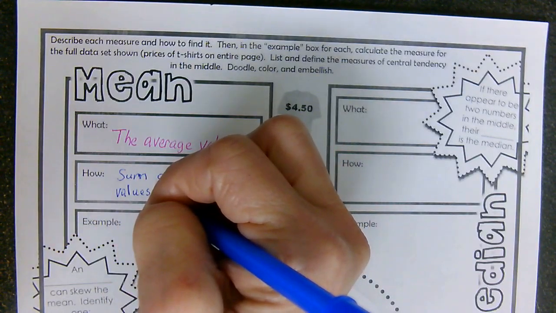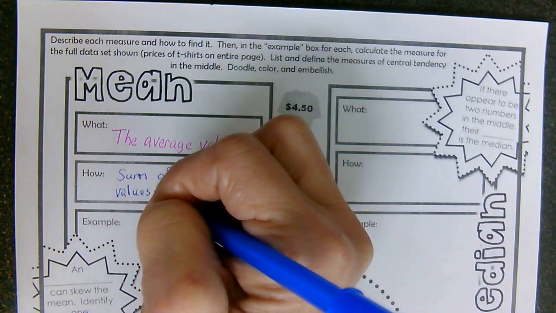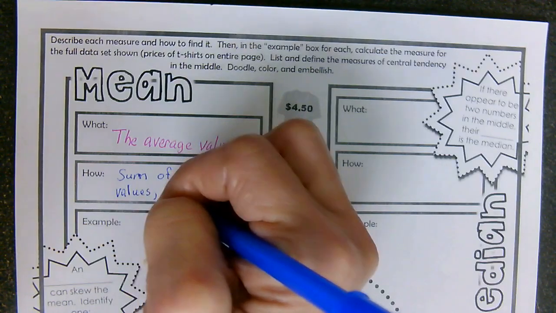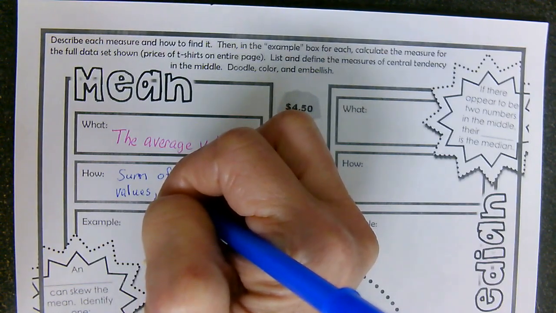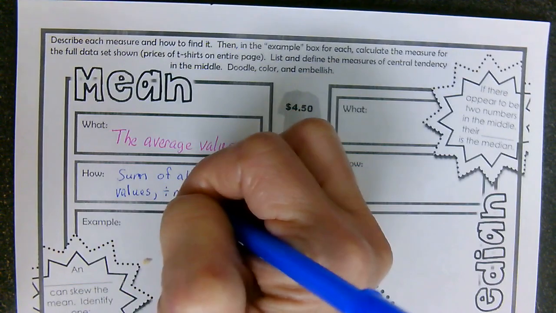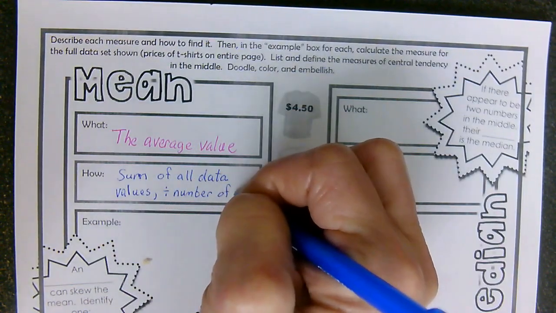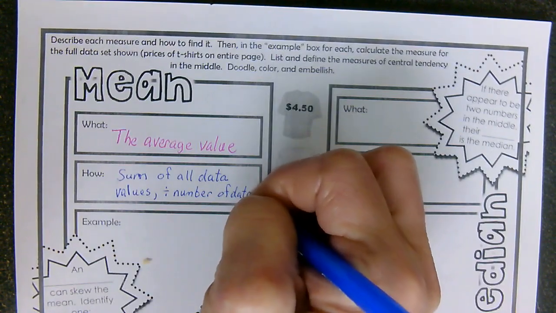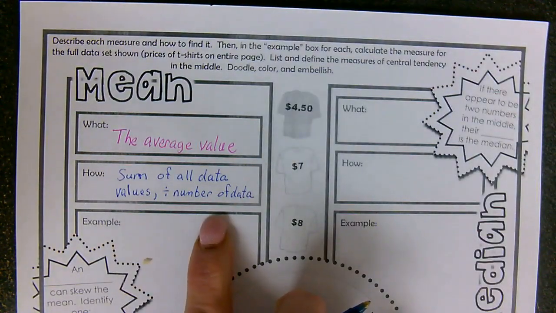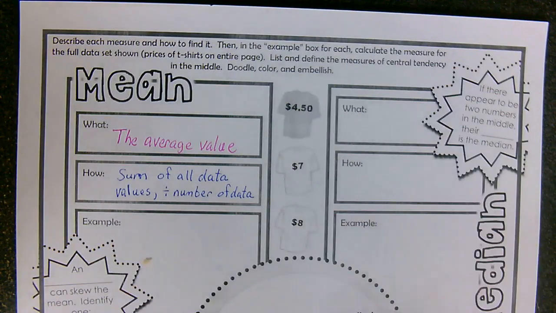So you would take that, you get the sum of all data values, you add them up, and then you divide by the number of data values. So like if there were 8 sets or 8 numbers, you would divide by 8.